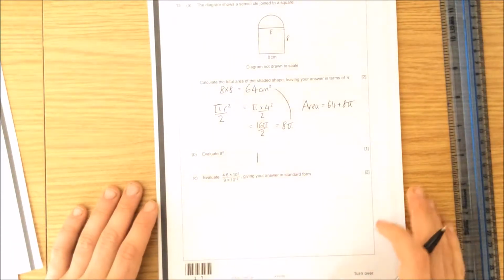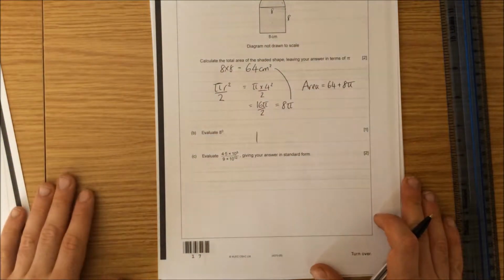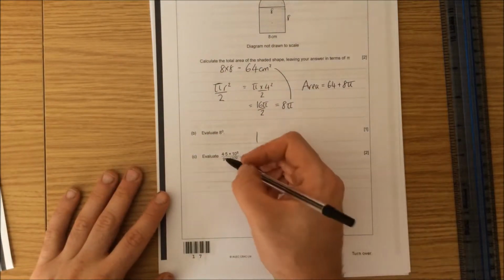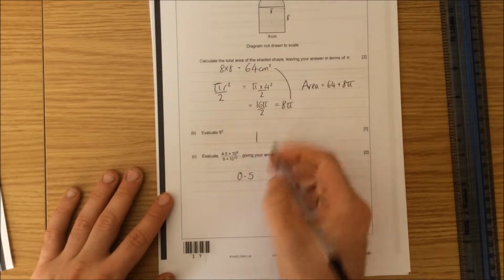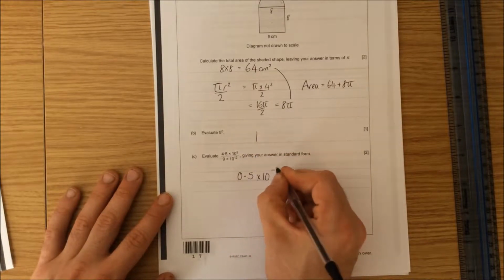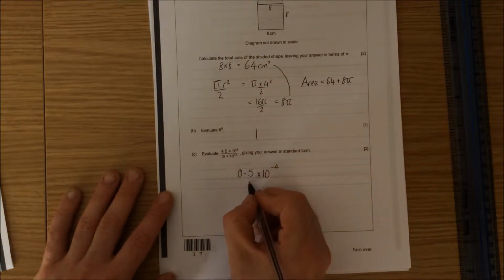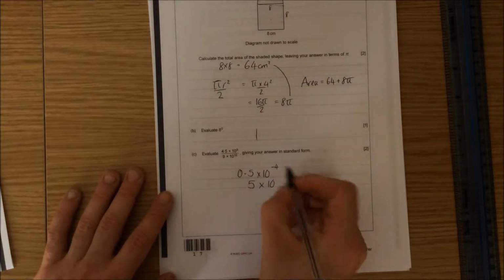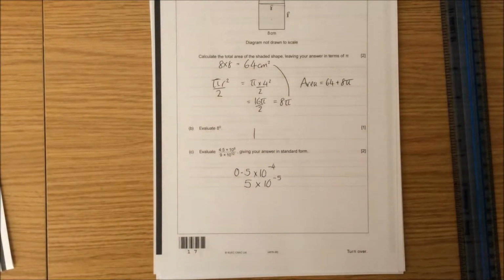Anything to the power of 0 is 1. Evaluate, giving your answer in standard form. So 4.5 divided by 9 is a half, and then with the powers we subtract, so we get times 10 to the power of minus 4. Can't have 0.5 in standard form, so we're going to have to make this 10 times bigger, which means this is 5 times 10, and then we're going to have to make this smaller, to the minus 5.